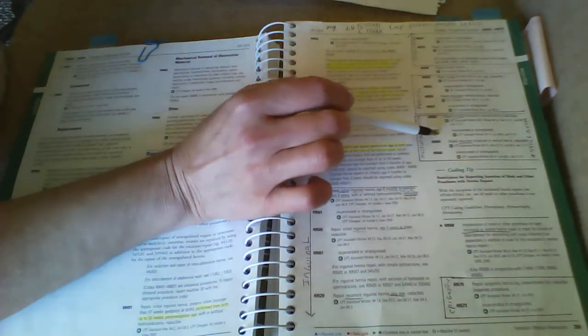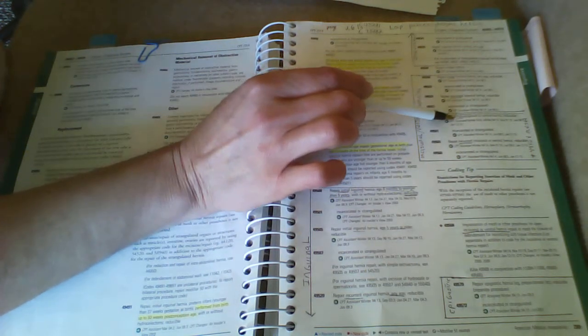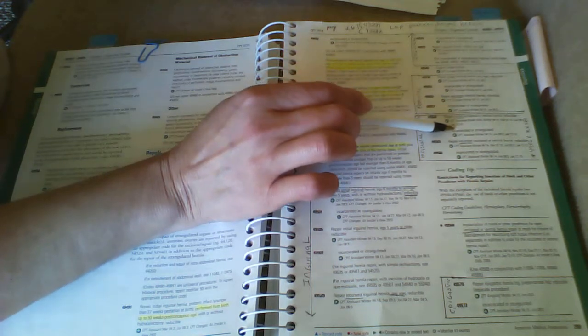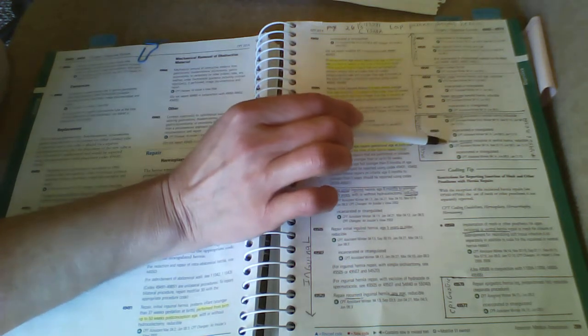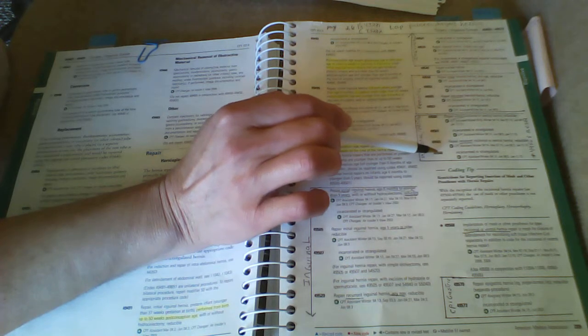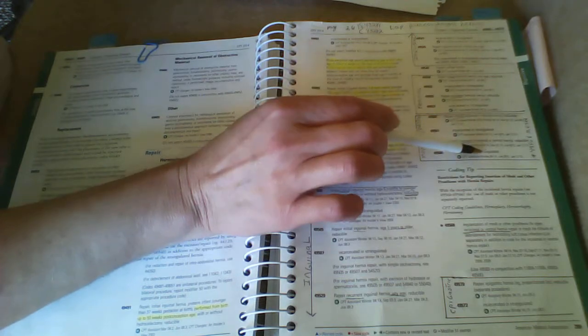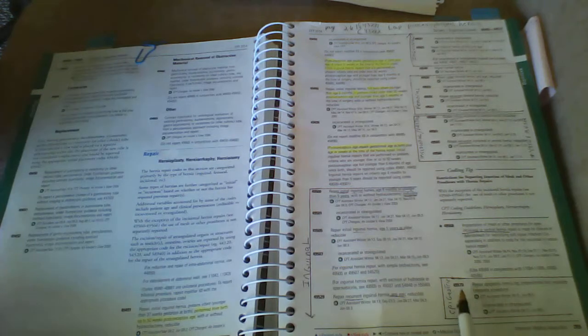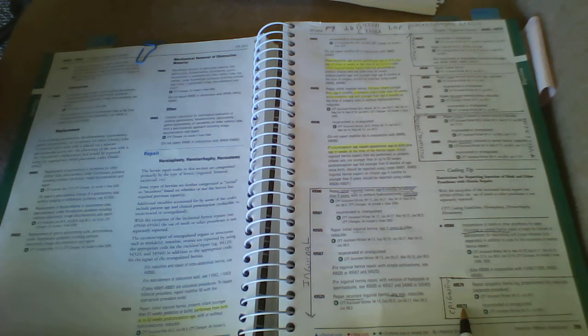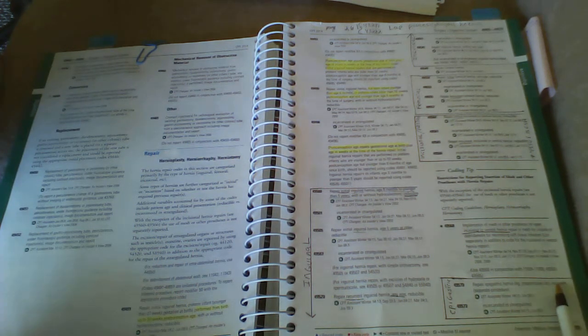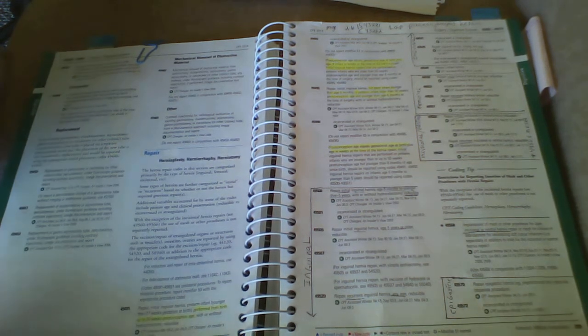So these are any age, they're broken out the same way. Here is your initial for your reducible and your incarcerated and strangulated, and here is your recurrent codes 49565 and 49566 for the recurrent codes for reducible and for strangulated. Okay, and so that brings us down to 49570 and 49572. These are repair to epigastric hernias. Okay. And reducible 49570, incarcerated or strangulated 49572. No mention of age.